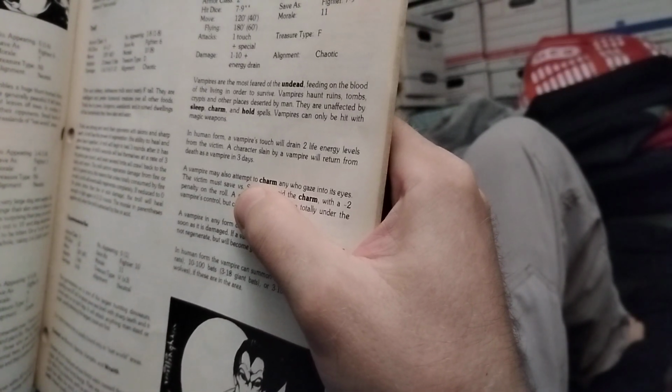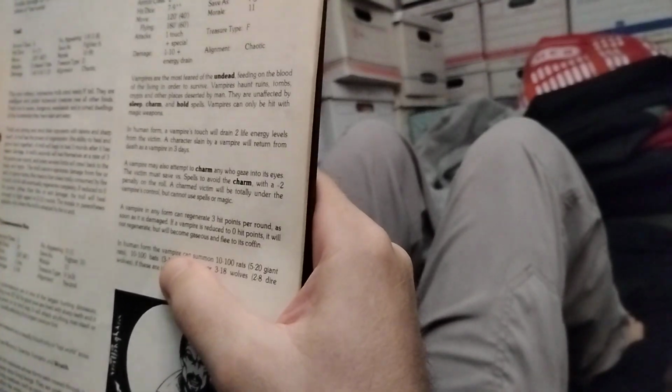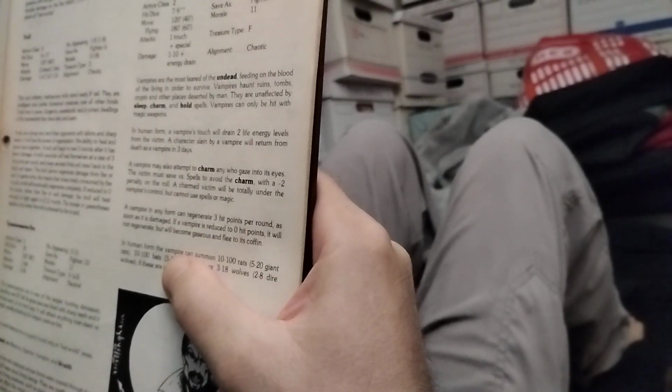They are unaffected by sleep, charm, or hold spells. They can only be hit with magic weapons. In human form, a vampire's touch will drain 2 life energy levels from the victim. A character slain by a vampire will return from the dead as a vampire.